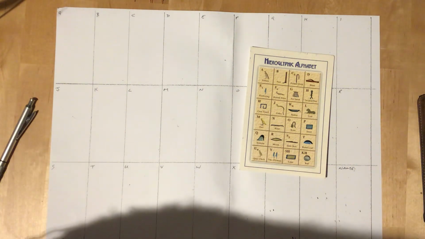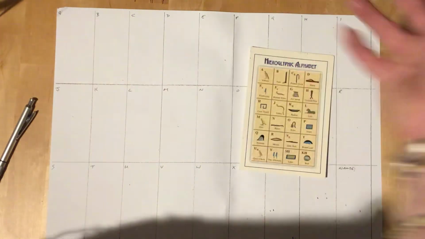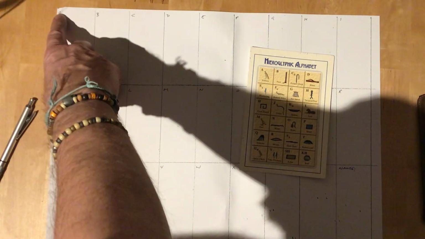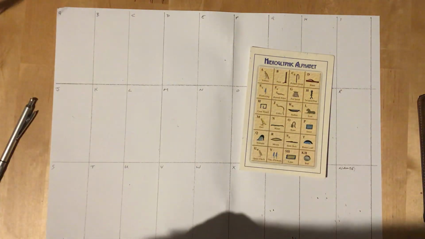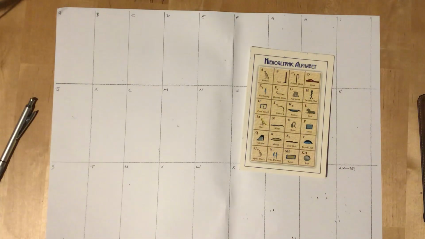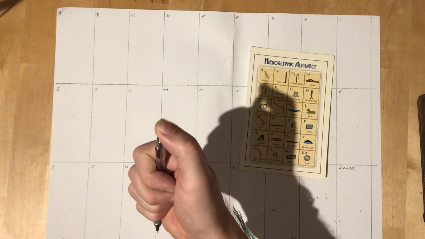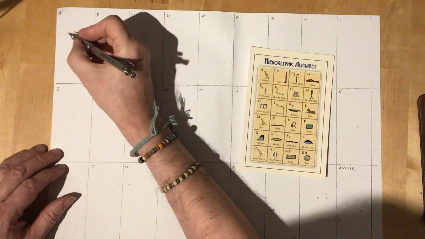Now, an easy way of doing this, I have found, is that some people just put different everyday images down, but the easy way to do it is to think of the letter of our alphabet and think of an image that can go with that letter. So as an example, for A, we could have an apple.